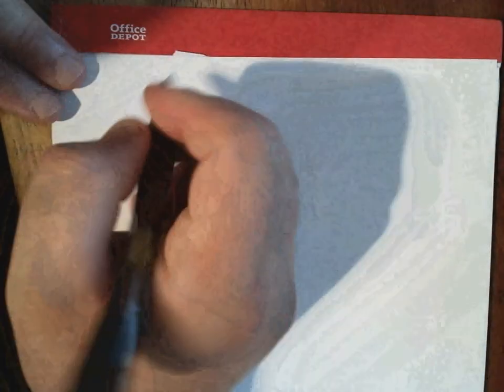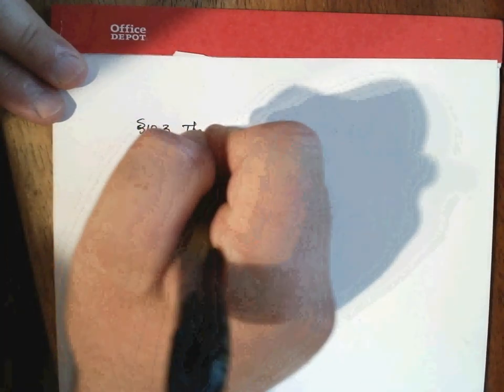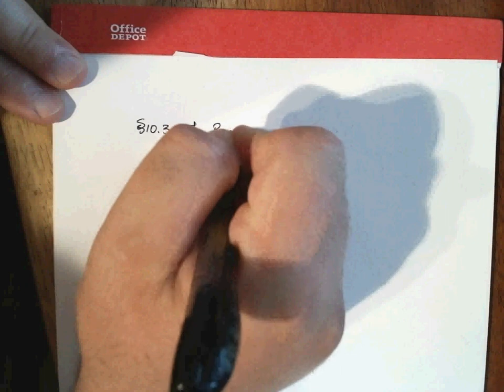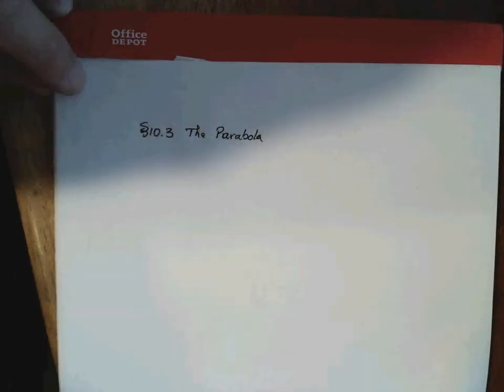Alright, ladies and gentlemen, today we're looking at section 10.3, where we're looking at the conic section called the parabola. This may be, in fact, perhaps the most interesting of the conic sections for its many applications. We'll start with the definition of the parabola.